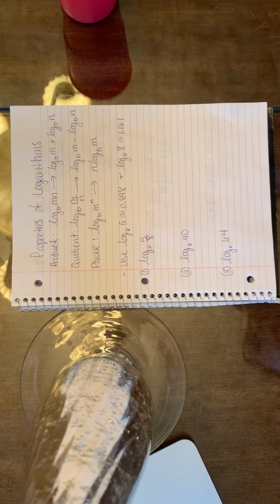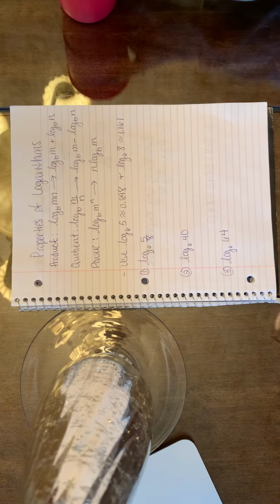Hey guys, so today we're going to be moving a little bit more forward with properties of logarithms. We've already touched base. I've sent you some videos and other lessons last week on logarithms. So today this is considered properties. Just like you had properties of exponents, you have properties of logarithms, and they're very similar to each other.